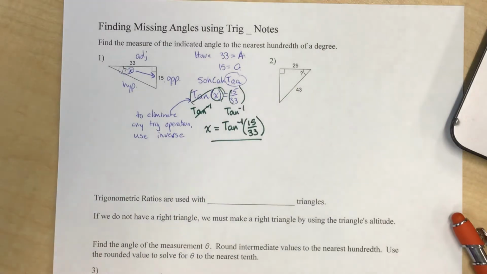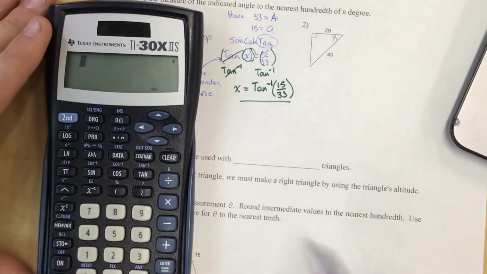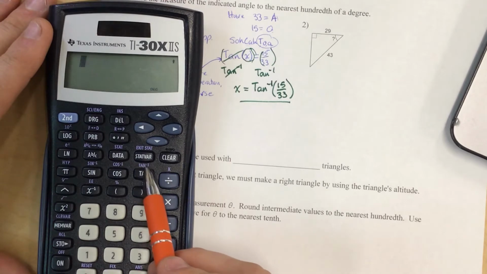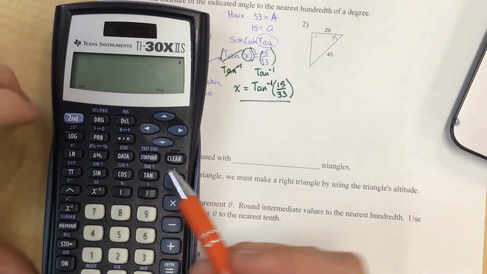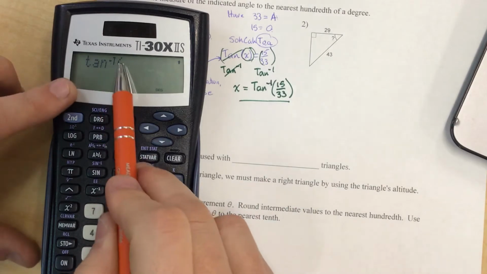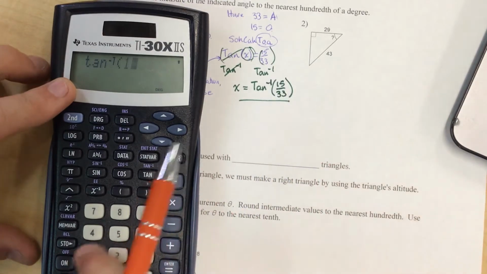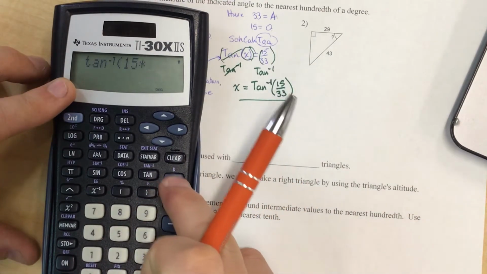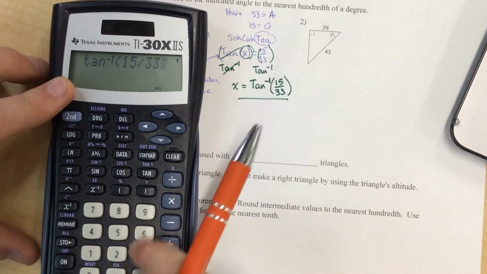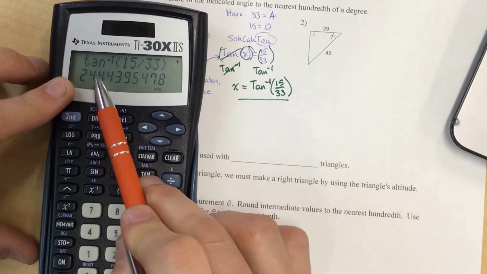Now I'm going to show you in a calculator how you would get the inverse tangent. Okay. So here's my scientific calculator with the sine, cosine, tangent functions. You'll notice right above the tangent button is this tangent with the -1. So there's the inverse tangent. Because it's in blue, you're going to have to hit the second button, or possibly a shift on your calculator, and tangent. Then you see the parentheses start, and then we're going to input the fraction 15 divided by 33, close the parenthesis, and this should get you a value of 24.44.